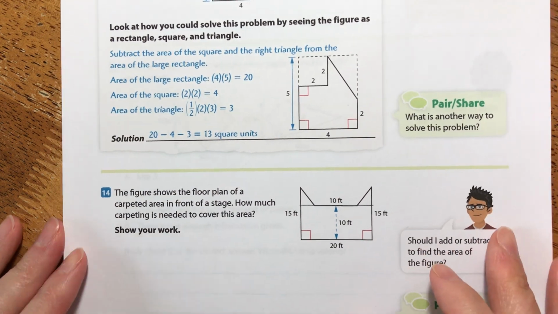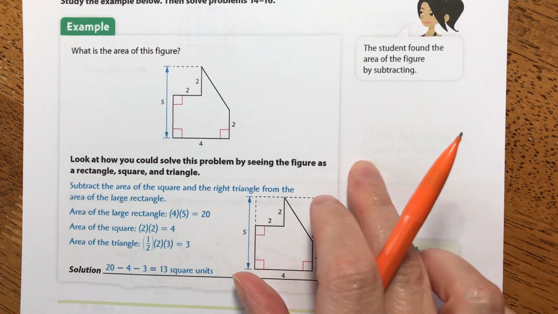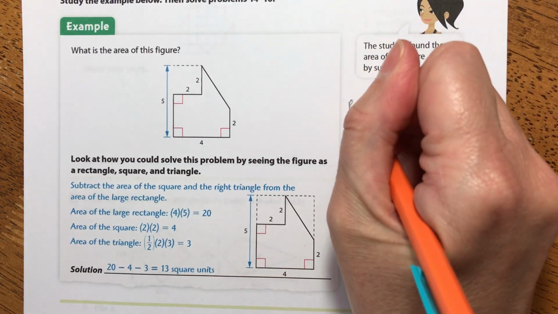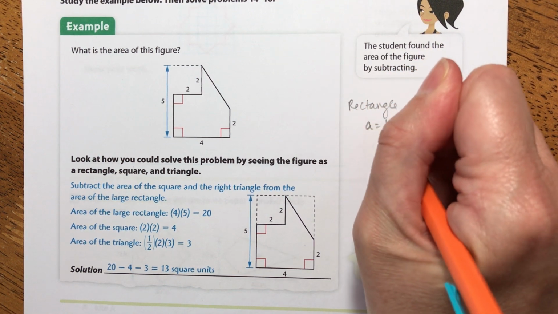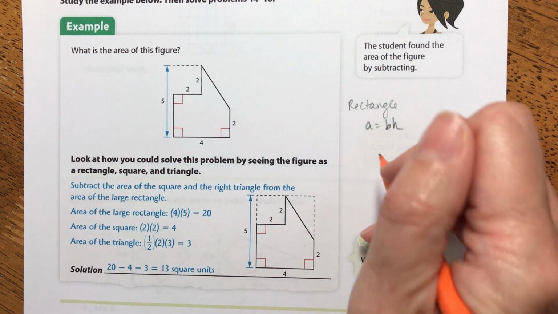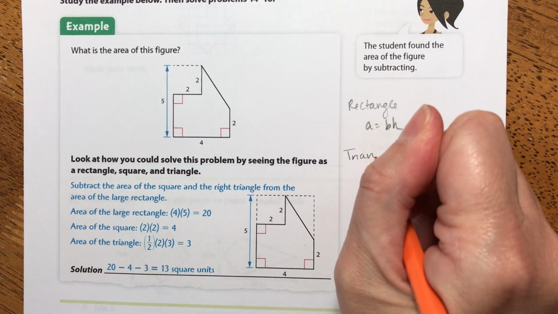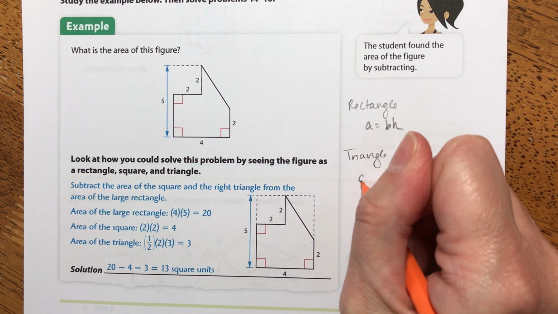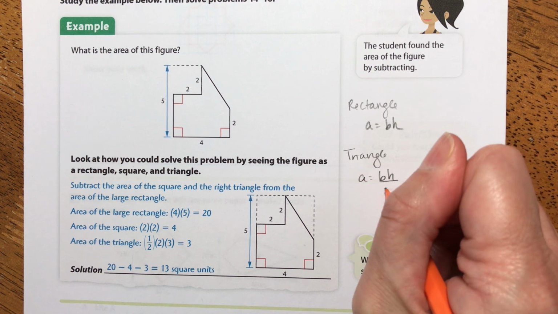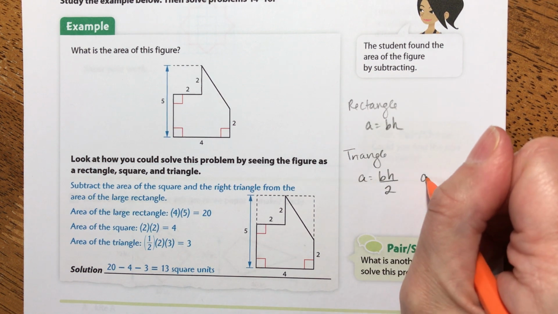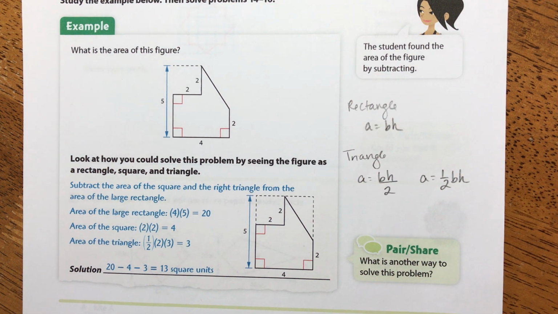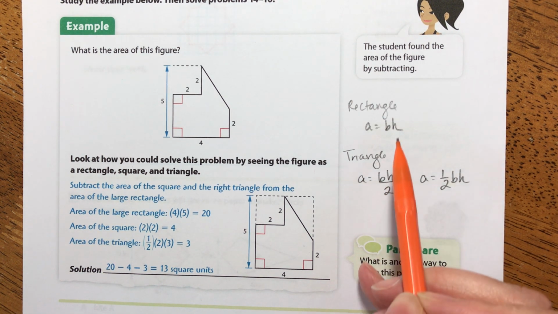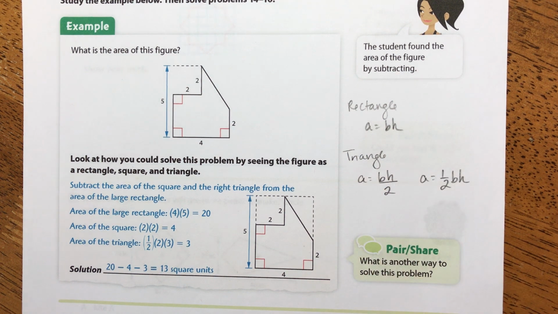Okay, let's do some formulas. I'm going to write them up here. So a rectangle. You already know this. The area of a rectangle is base times height. All right, let's do the triangle. They show it a couple of different ways. I like base times height divided by 2, or area is 1/2 of the base times the height. Either one works. I just think that's easier. Base times height divided by 2.